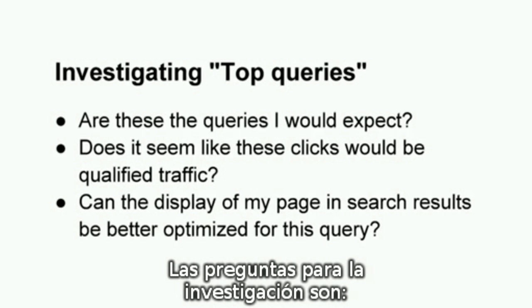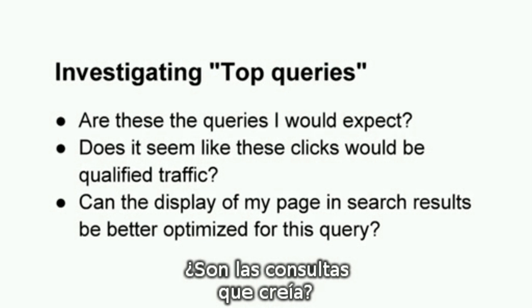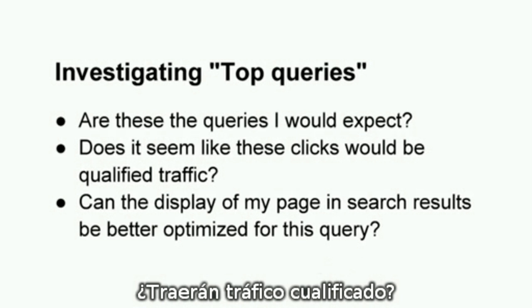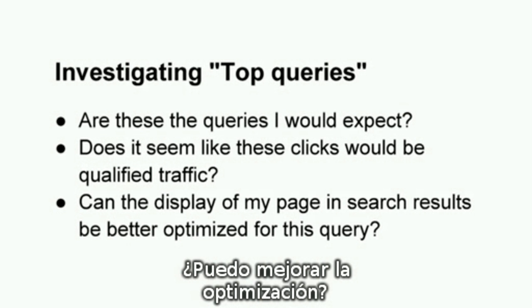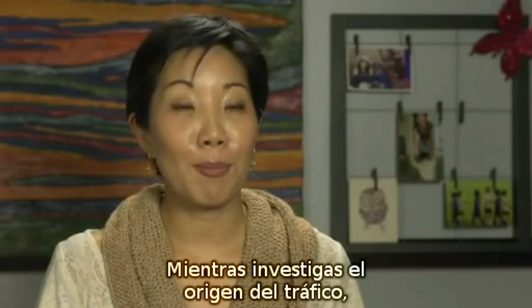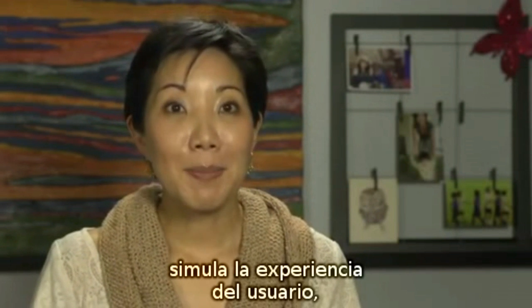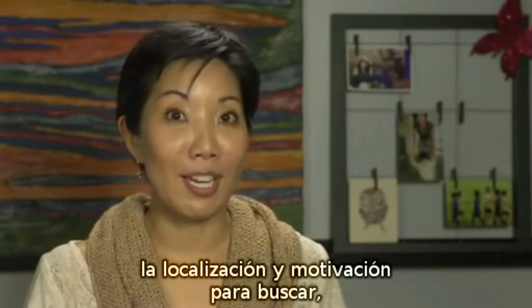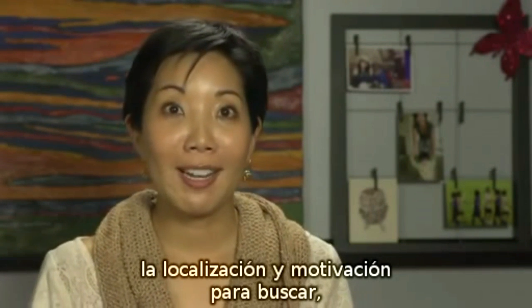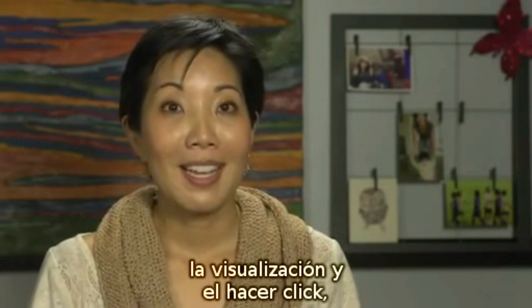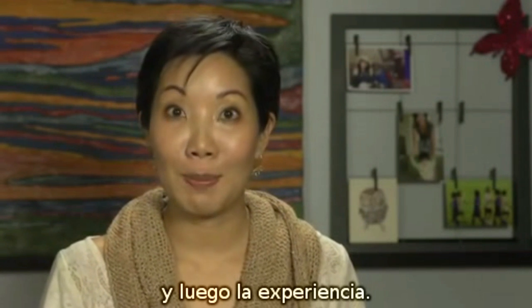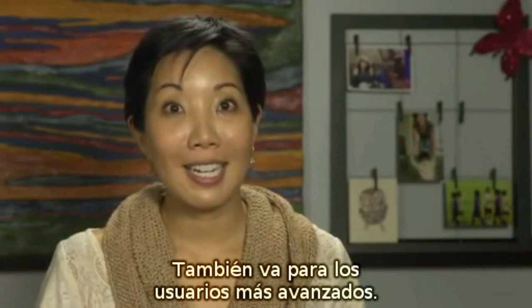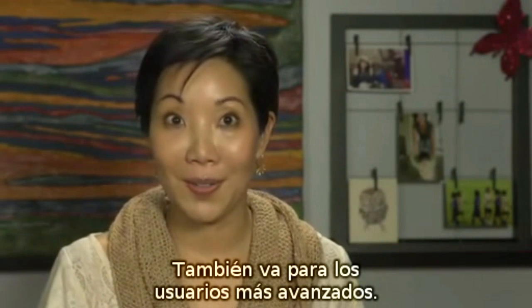Questions to ask yourself as you investigate are: are these the queries I would expect? Does it seem like these clicks would bring qualified traffic? Can the display of my page in search results be better optimized for this query? As you investigate the queries that bring your site the most traffic, simulate the entire searcher experience, from their possible location and motivation, to performing the query, to viewing the search results display, to clicking on your site, and then the user experience. More advanced analytics users can also tie in their knowledge here.